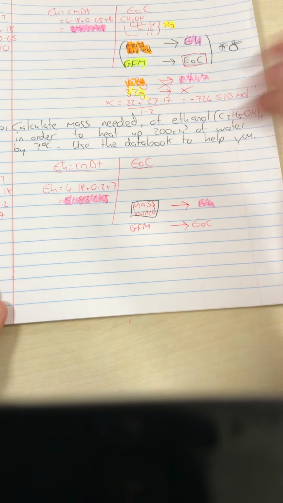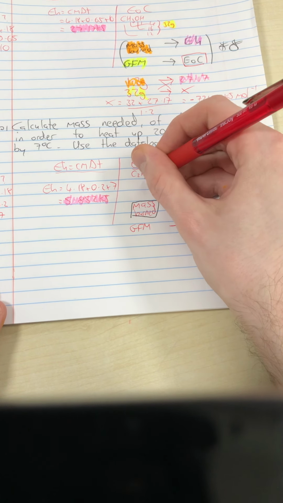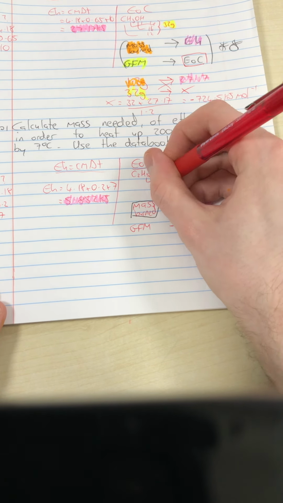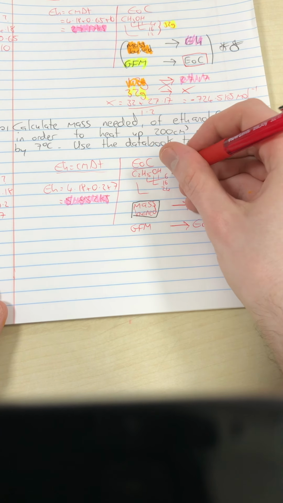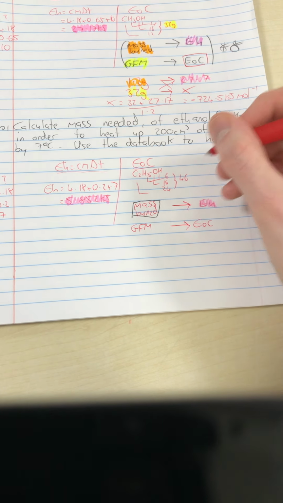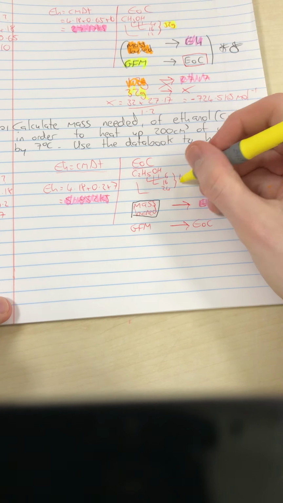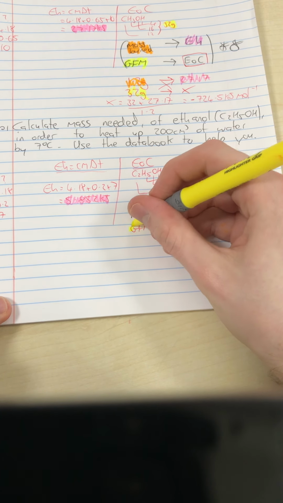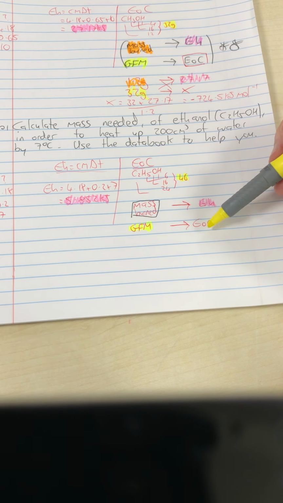So the GFM, we can work out the GFM. C2H5OH. That's 6 hydrogen, 16 for oxygen, and 24. That is 46. Okay, so I'll highlight that. What colour did I highlight last time? Yellow. So I'll highlight the GFM yellow. Okay, now the last thing we need to get the mass burned is enthalpy of combustion of ethanol.